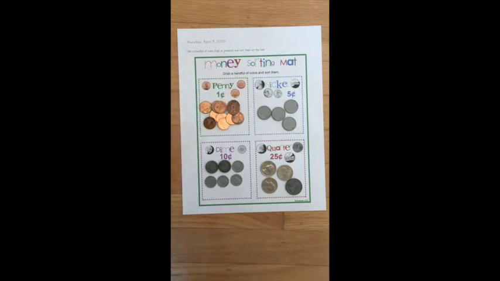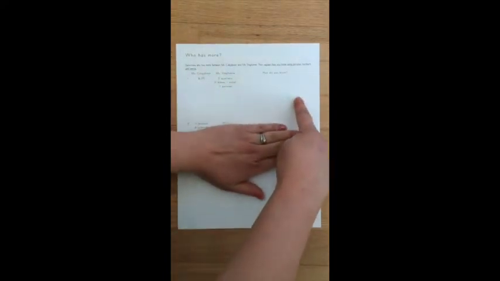So just a quick review about how much the coins are worth, and then you can also use these coins to help you with our next activity. All right, so you have a paper that looks like this. Make sure that you pause the video, work independently on solving number 1. You're going to determine who has more between Miss Cahoon and Miss Stephanie. So here's Miss Cahoon's column, here's Miss Stephanie's column, here's number 1. So you're just looking just the top part right here.